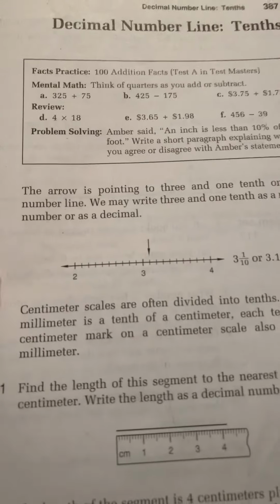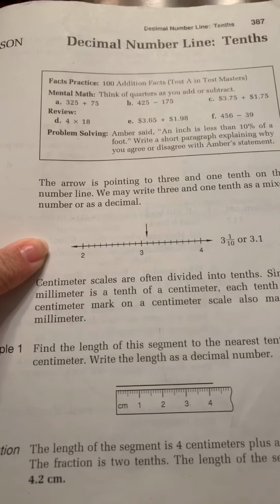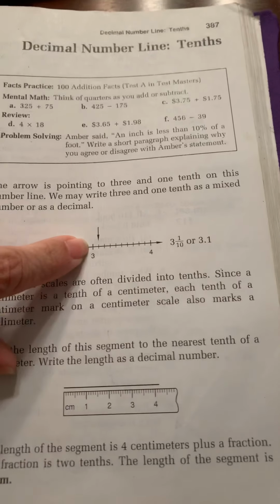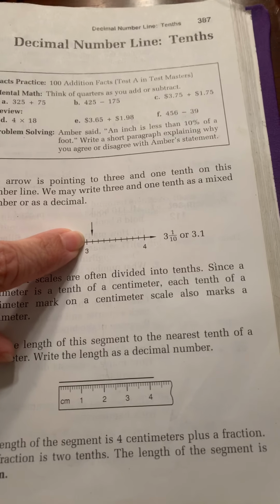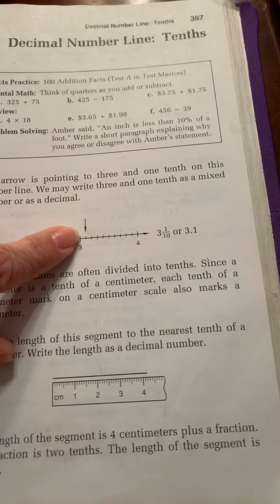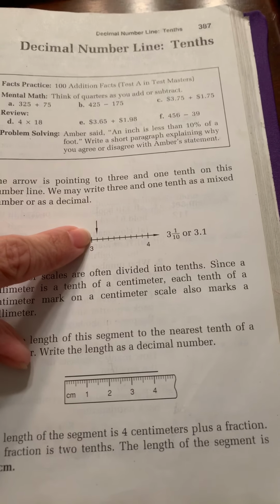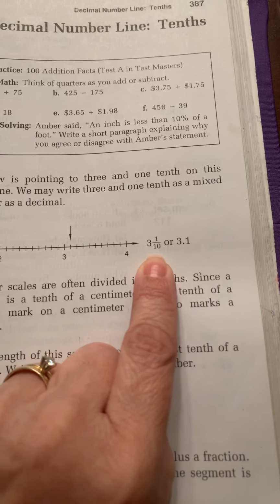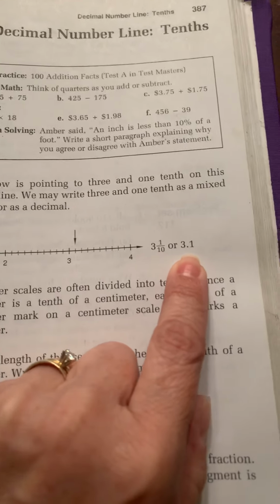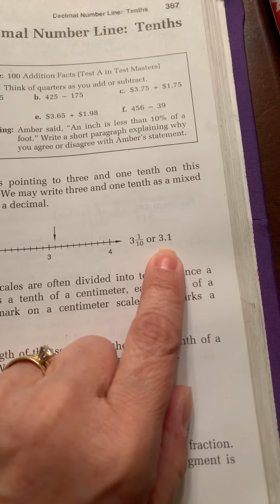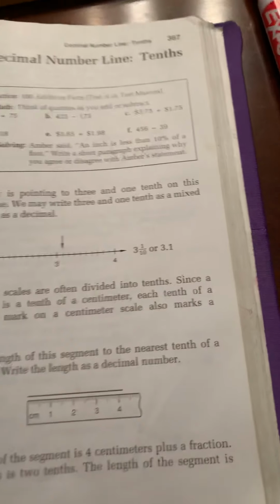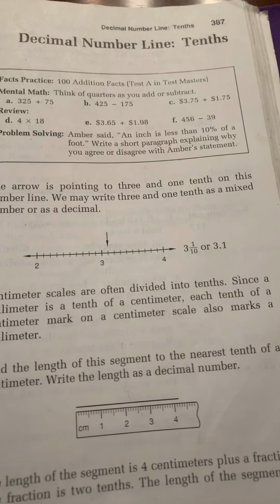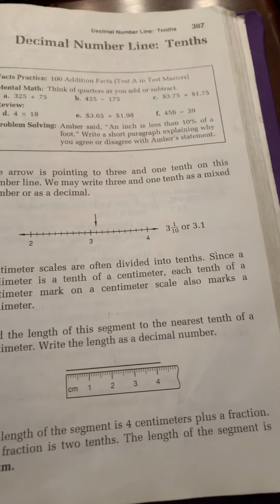If you look at the picture here, the arrow is pointing to 3 1/10 on this number line. So it's 3 whole, and then this part is divided into tenths, and they've gone 1 out of 10. So it can be written like this: 3 1/10, or this is also read 3 1/10, but we sometimes say 3.1. So you can write it as a mixed number, which is a whole number and fraction, or a decimal number.